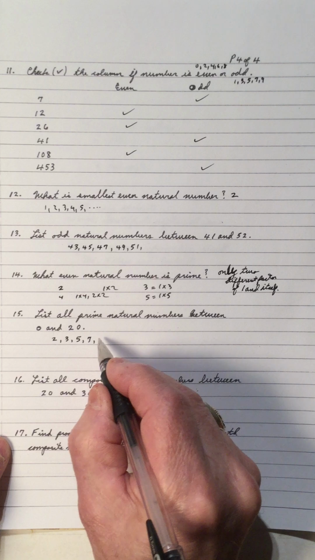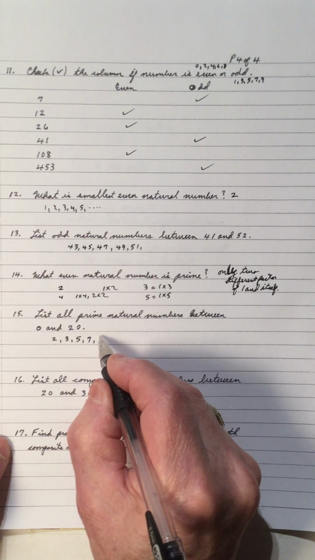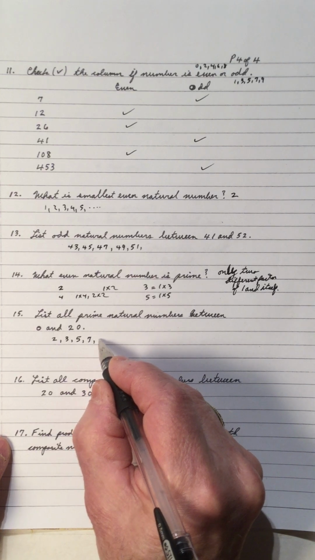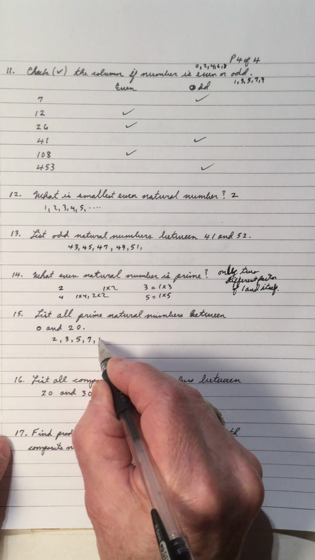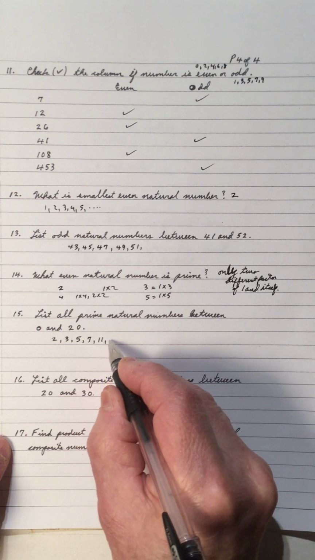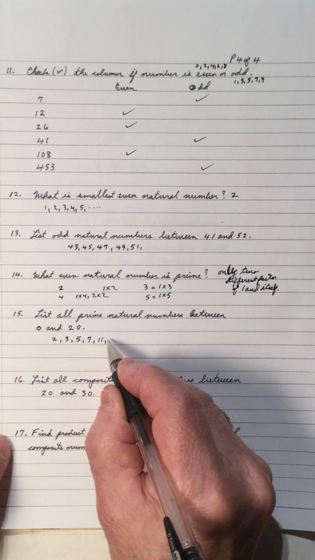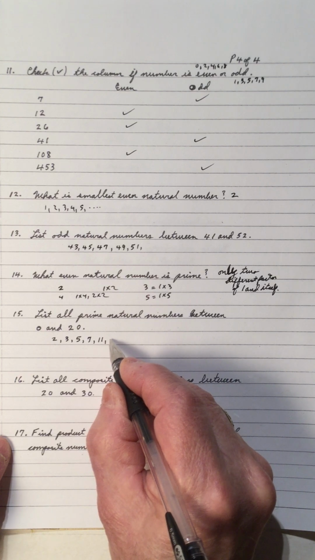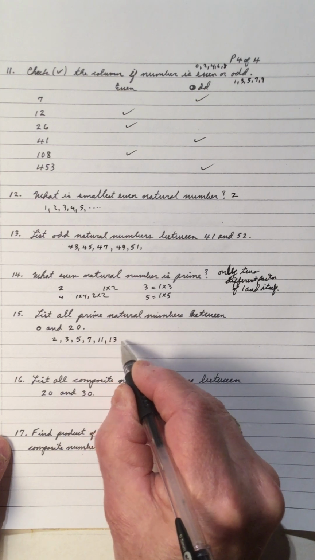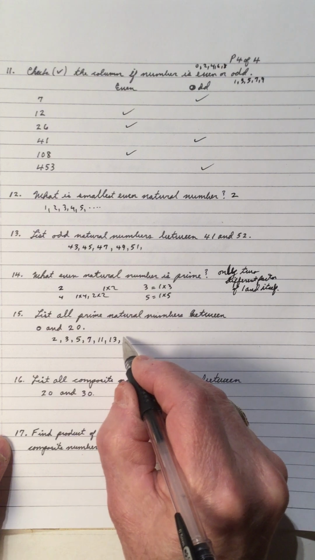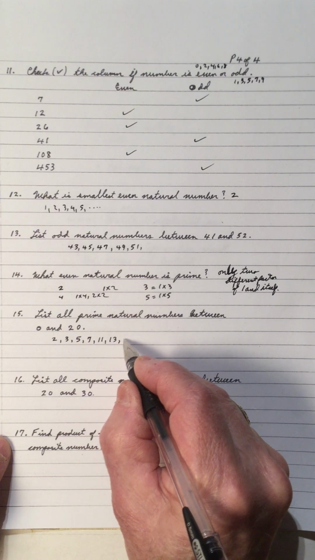8 is not prime because I got 1 and 8, and it also has a 2 and a 4. 9 is not prime because 9 and 1 and 3. 10 is not prime because it's 10 and 1, 2 and 5. 11 is prime. 12 is not. 12 has 1 and 12, 2 times 6, 3 times 4, many factors. 13 is prime, 13 times 1. 14 is 1 and 14, 2 and 7.